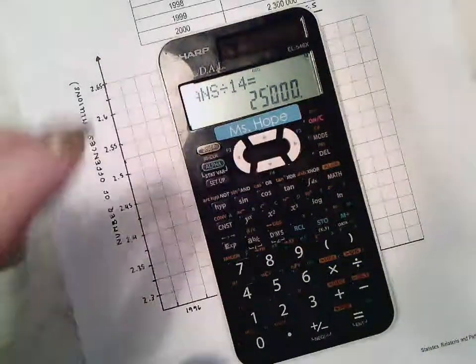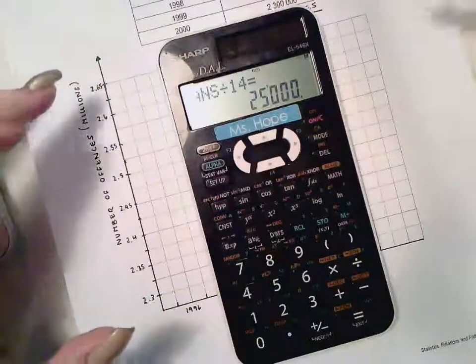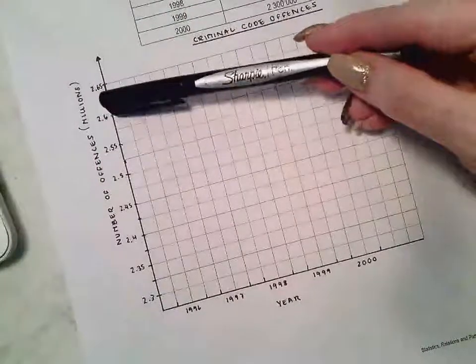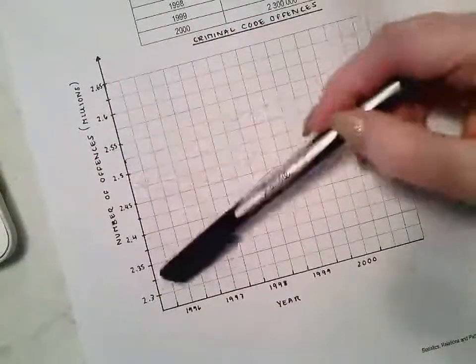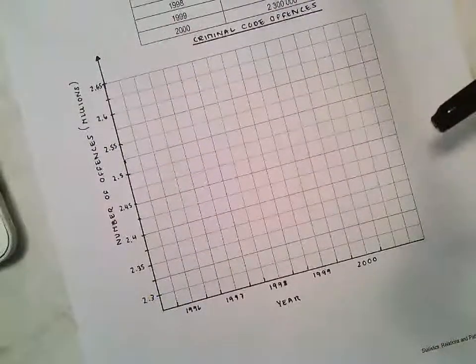So remember, I wanted to zoom in at just the top of this graph. So once you make yours look like mine, just pause this whenever you're ready to take a minute to do that, then come back and we'll fill in the values.